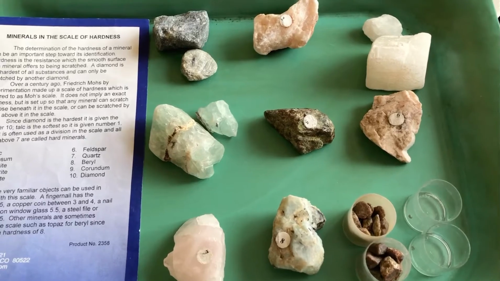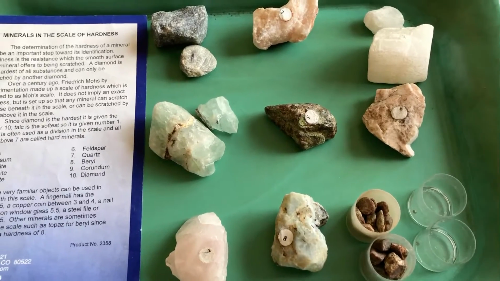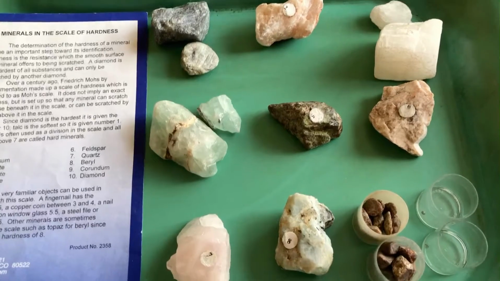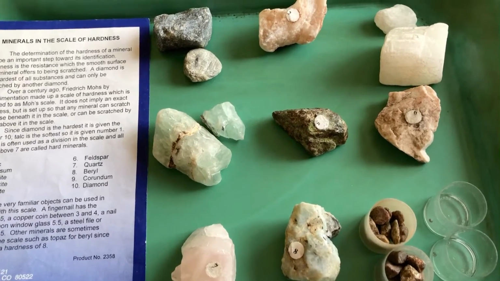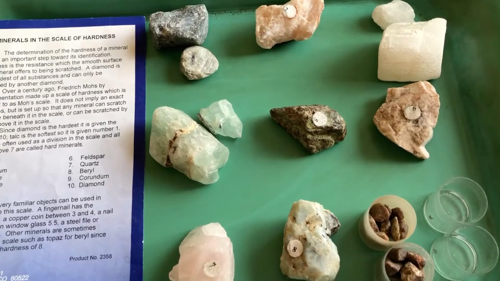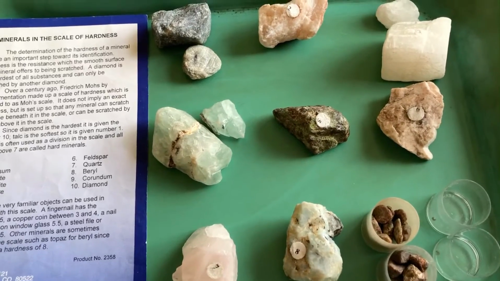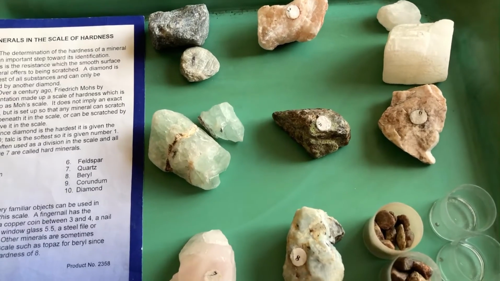I have set out some of the minerals we have in our kits to take a look at today in this video. I'm really bummed that we weren't able to do a lab on this in class and get you up close and personal with the minerals. But we're going to talk a little bit about minerals and a few of their properties during this video.